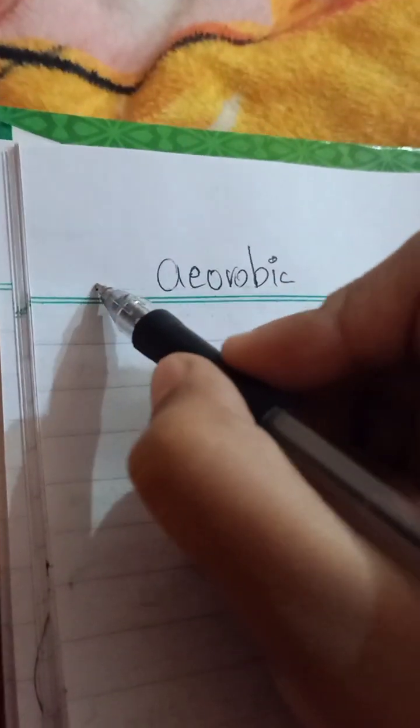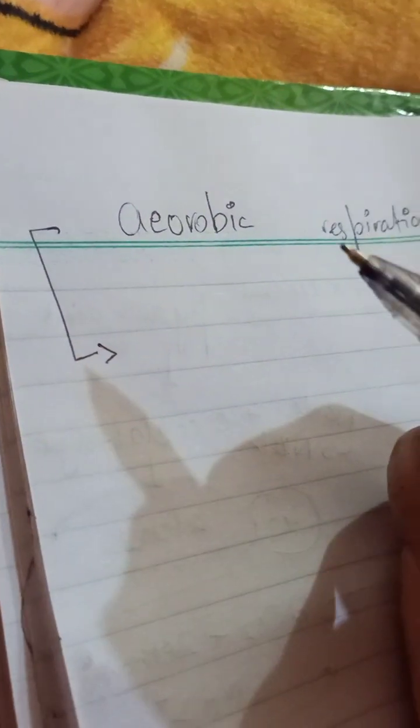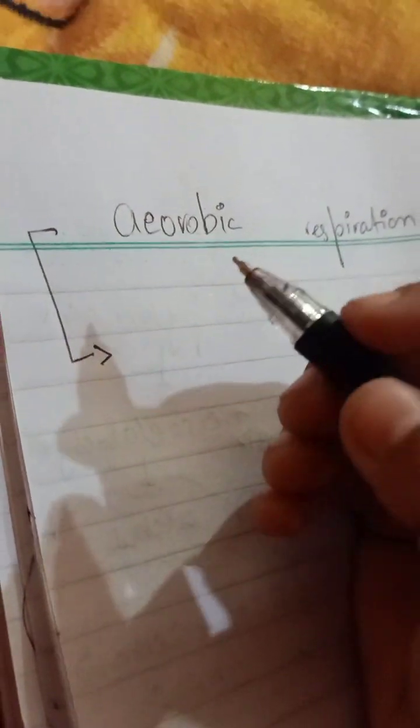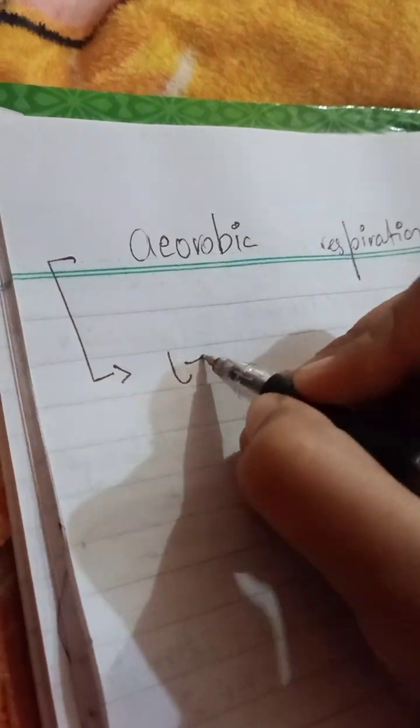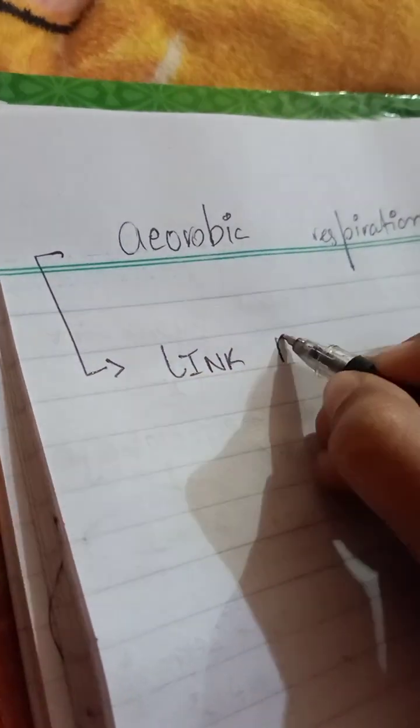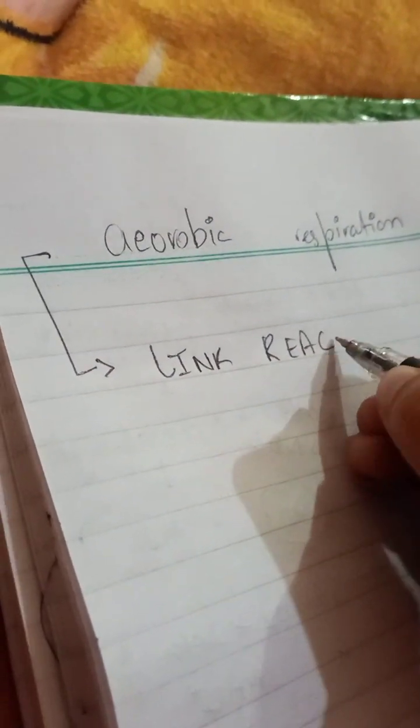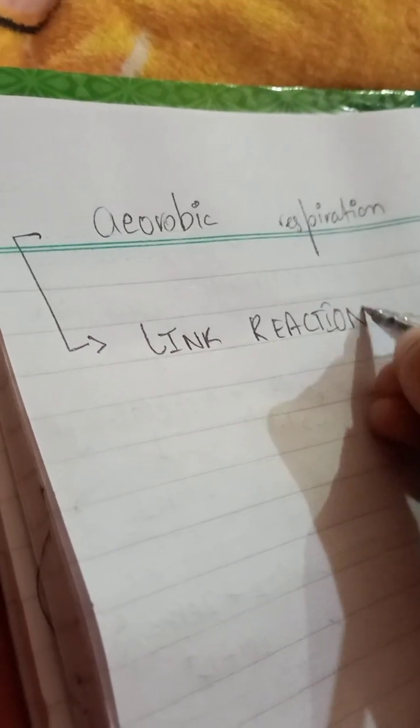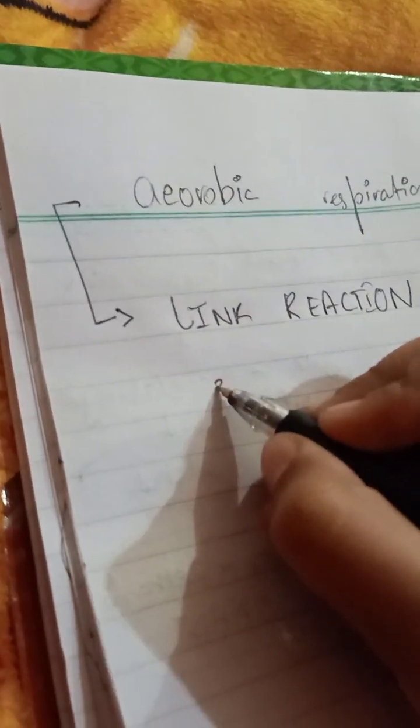Okay, in aerobic respiration, we have already discussed glycolysis. Today we have the next topic, that is the link reaction. We also call the link reaction the oxidation of pyruvate. Let's see how. So what is the link reaction?